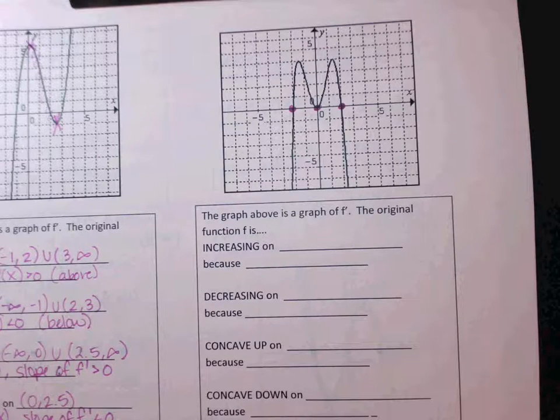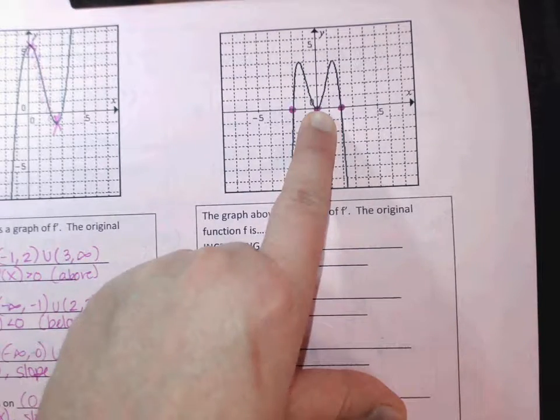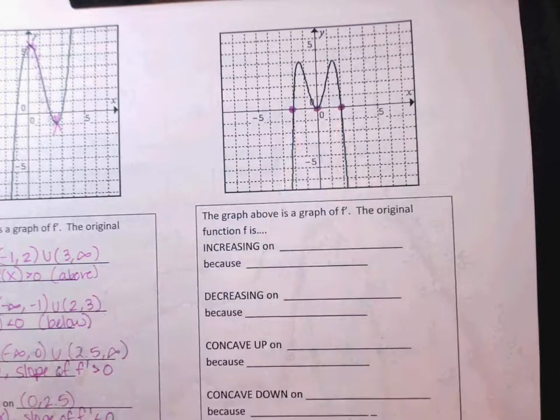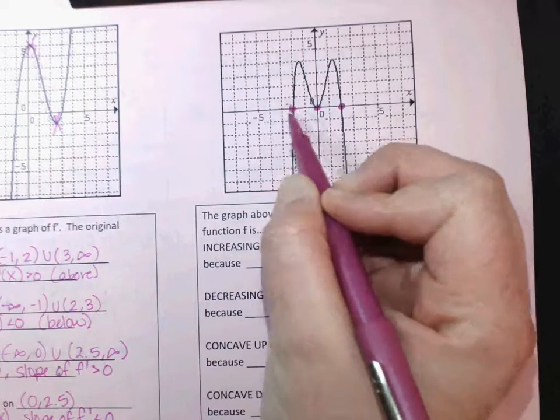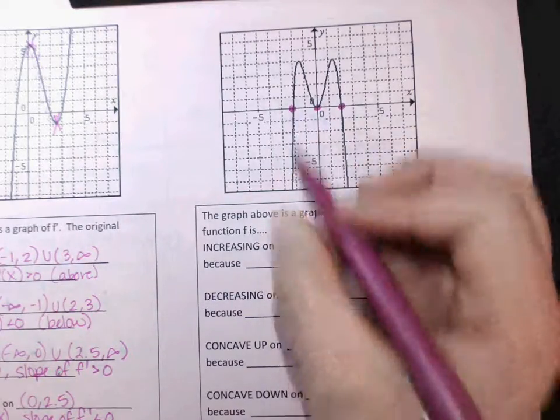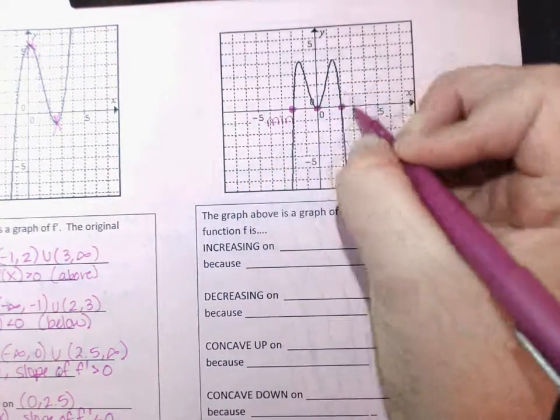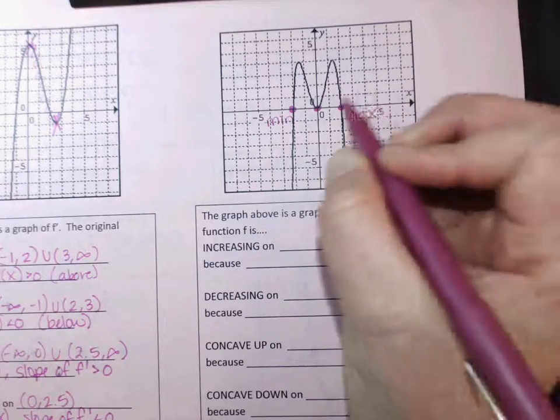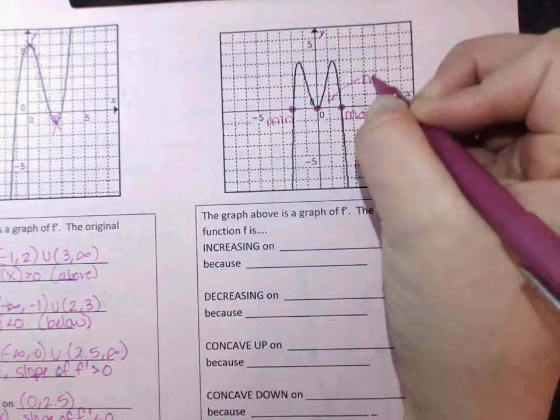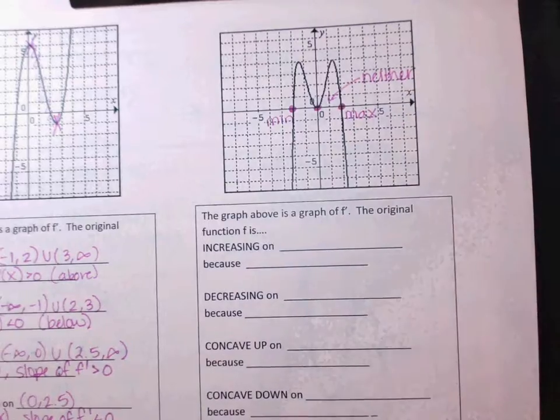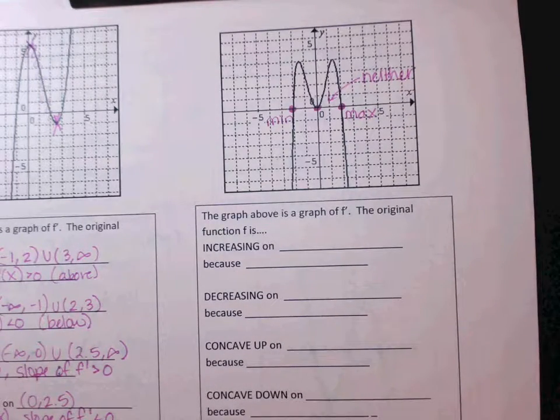No. Which one does not pass through the x-axis? 0. That means that 0 is not a min or a max for f, which we don't have a picture of. What type will this one be? Min. And the other one will be a max. This will be a neither, because there's not actually a sign change there, so that does not count as a min or a max.